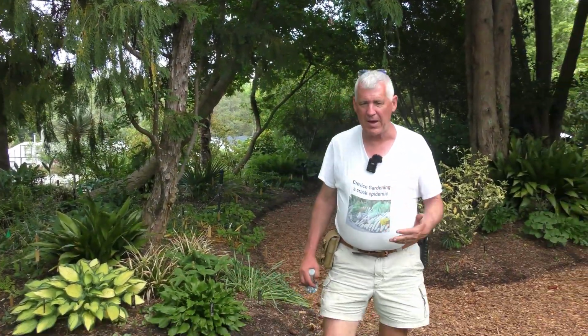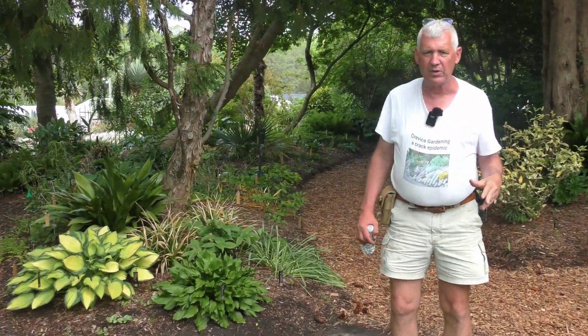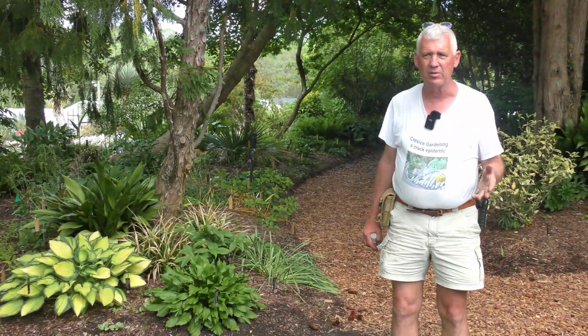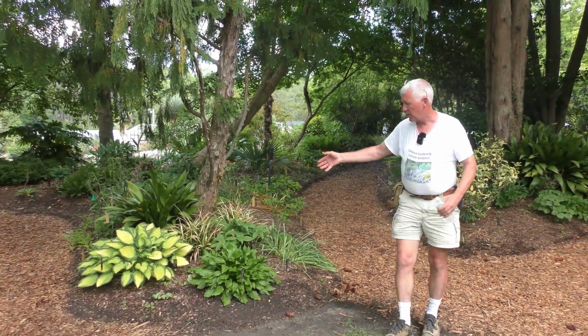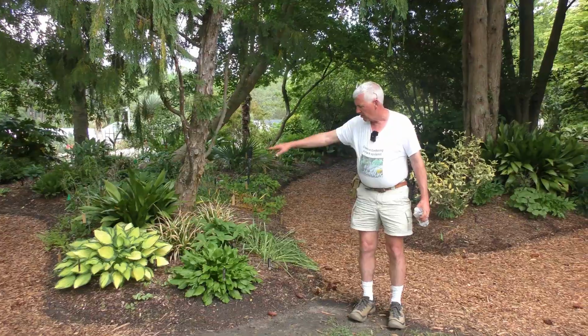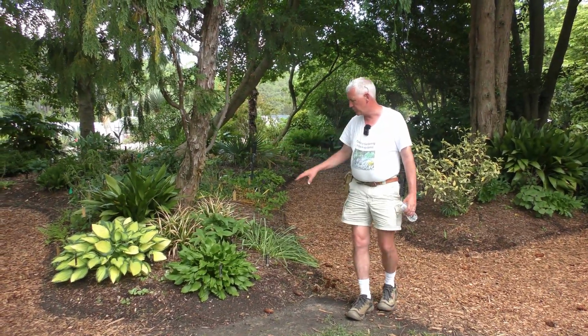Now we do think about that actually when we put plants in the ground. Is it 100% perfect like you would if you were painting a picture? No, because it's living beings, it's living plants. Hostas, coarse texture, bold form as well. So again, stops your eye.